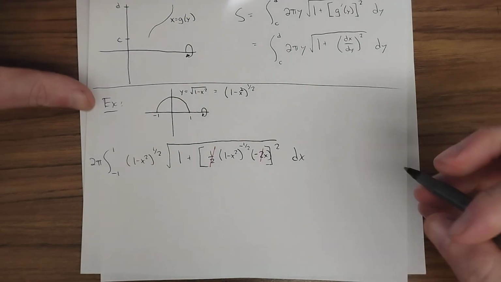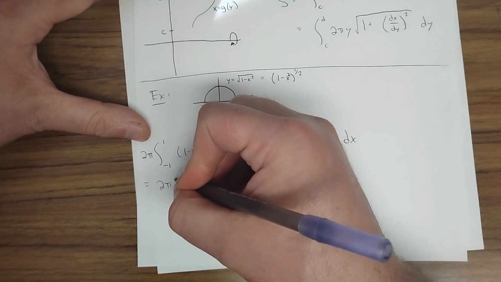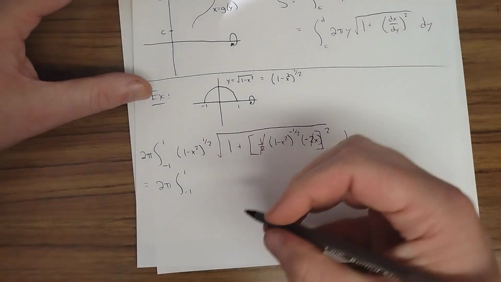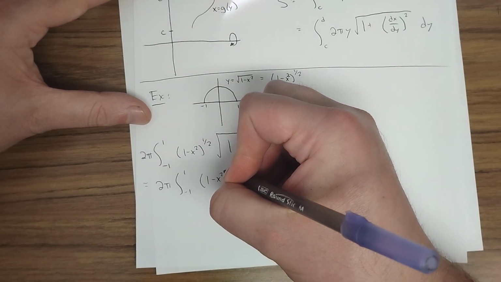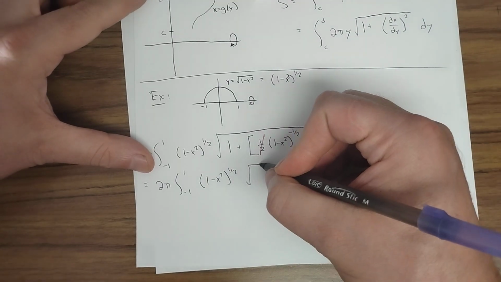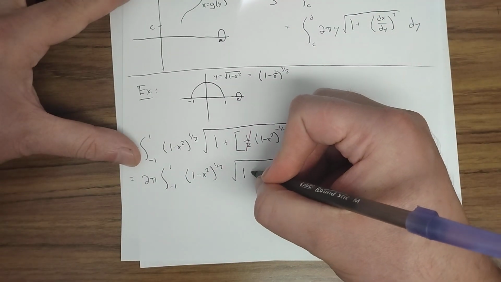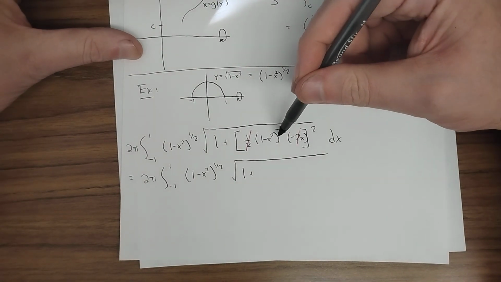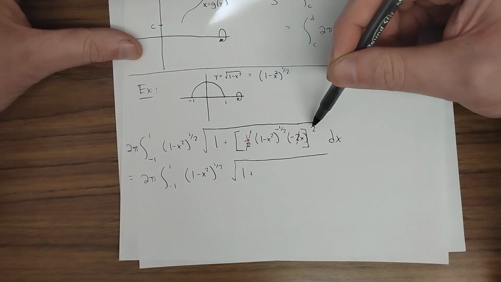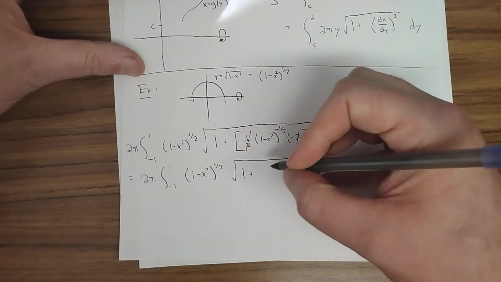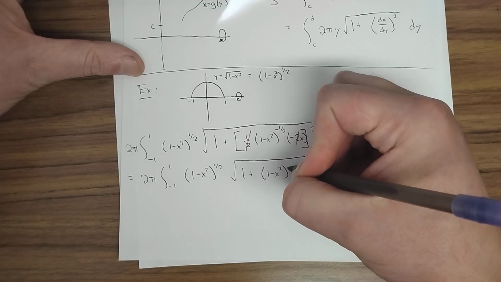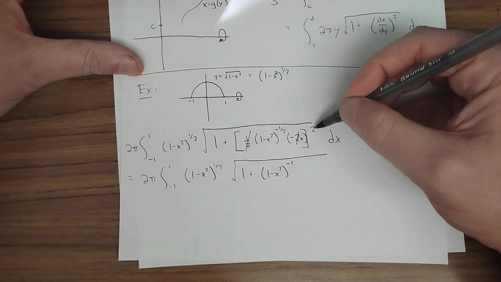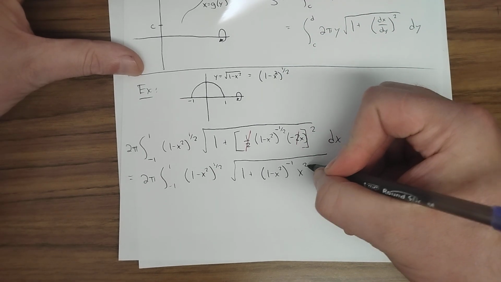Now let's simplify this. I'm mostly going to work underneath the square root here. One plus... I have something to the -1/2, and it's getting squared, and I multiply powers, so this is going to be 1 minus x squared to the -1. That's when I square that. And then this negative sign goes away because I'm squaring it, and this x becomes x squared.